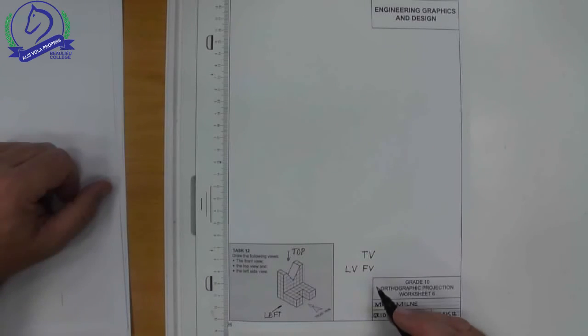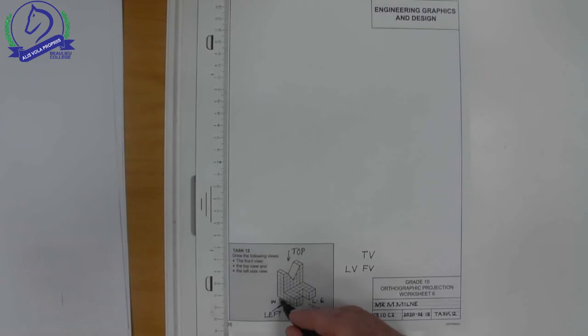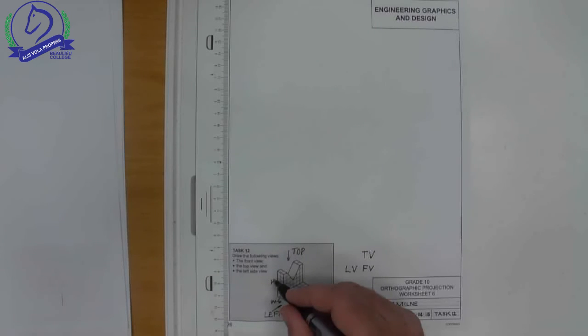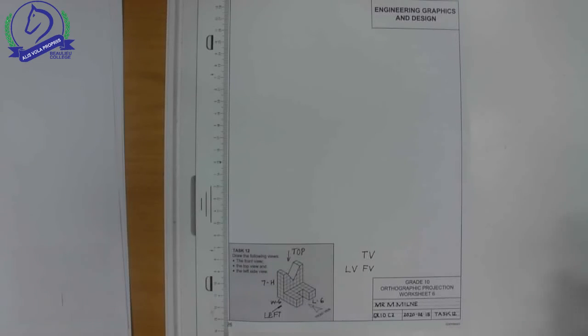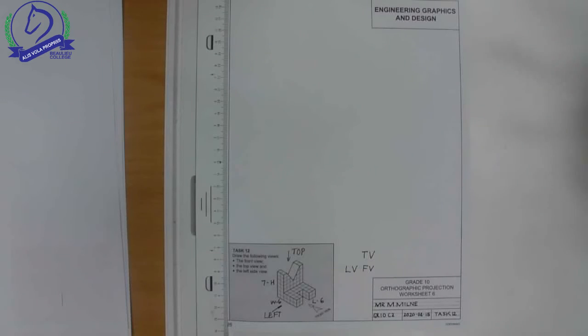side, the truth. If I check the dimensions that I need, the length dimension is 6 blocks and each block is 10 millimeters, so 60 millimeters. My width dimension is also 6 blocks and my height dimension is 7 blocks. I'm now going to divide up my page and get ready to draw the front view.